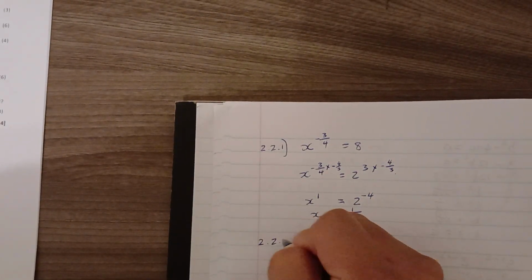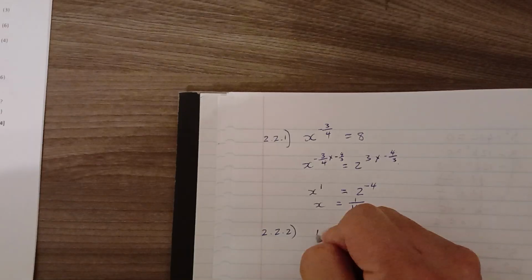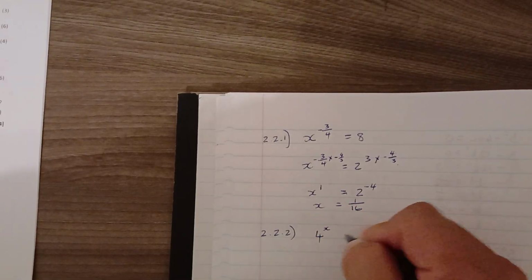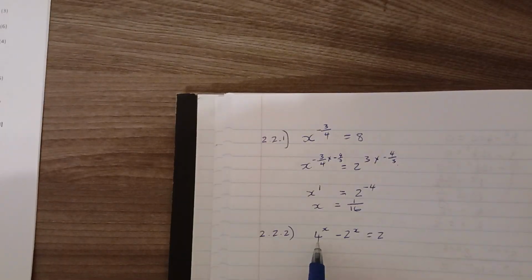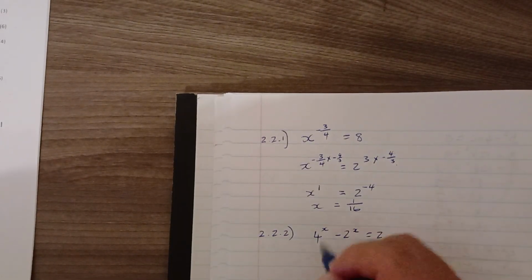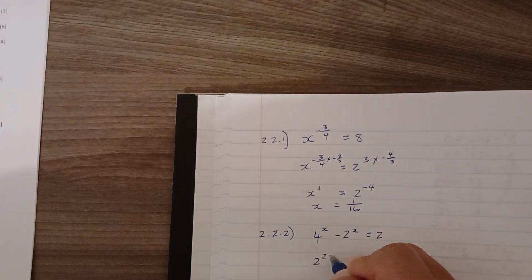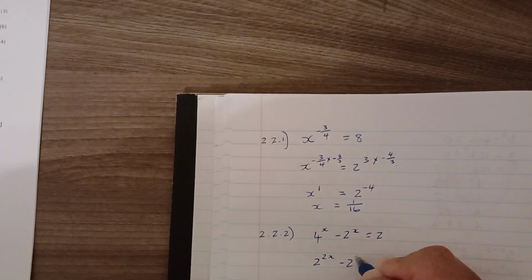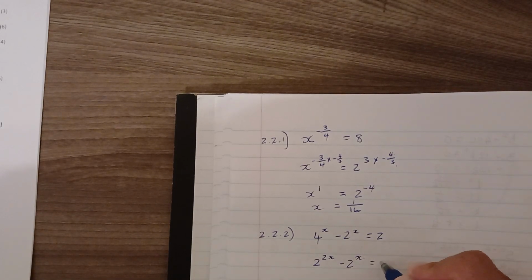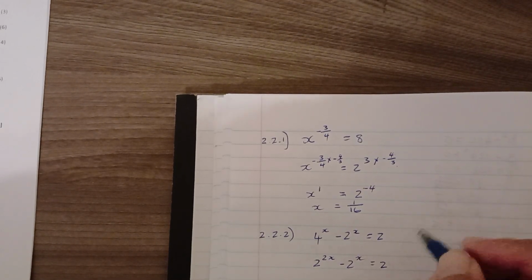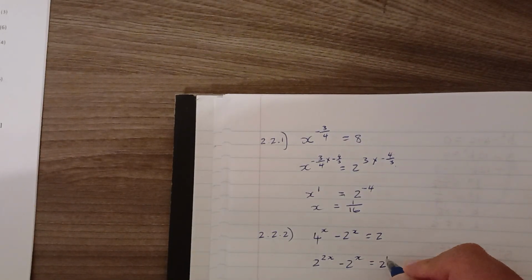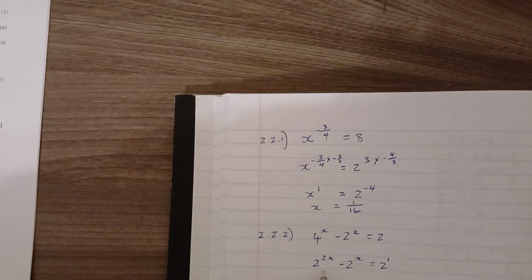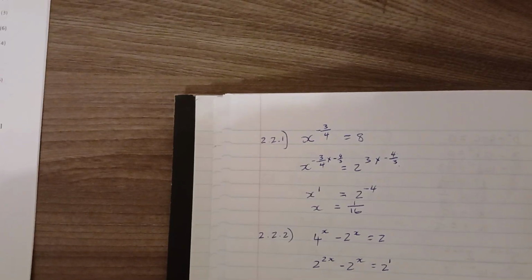Alright, next one, 2.2.2. We've got 4 to the power x minus 2 to the power x is equal to 2. So we can write 4 also as a base of 2, so that's going to be 2 to the power 2x minus 2 to the power x is equal to 2. So now all the bases are the same, and 2 will have an exponent of 1. So now I can equate the exponents to each other.